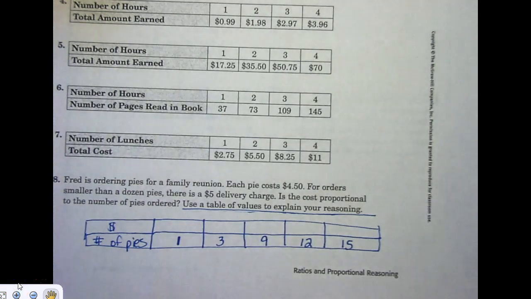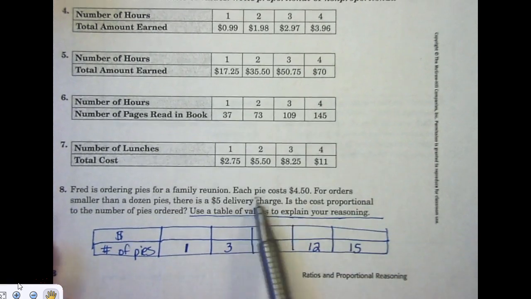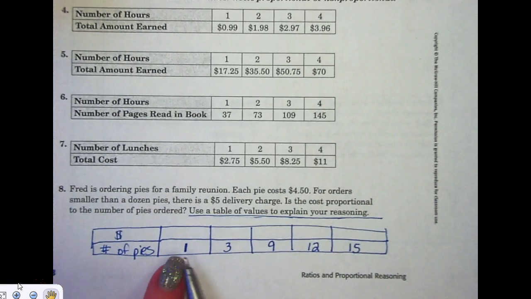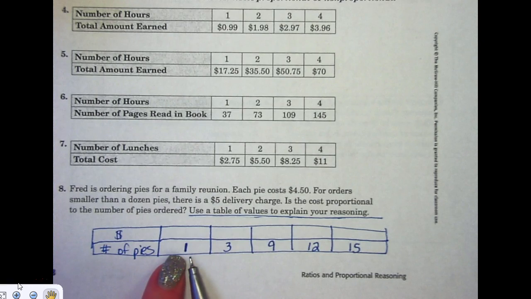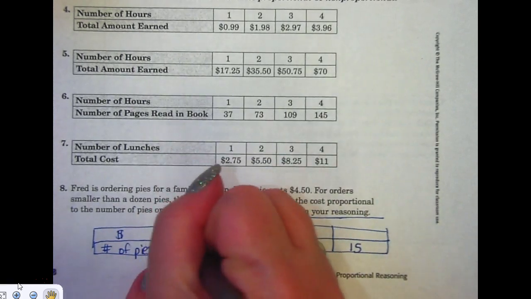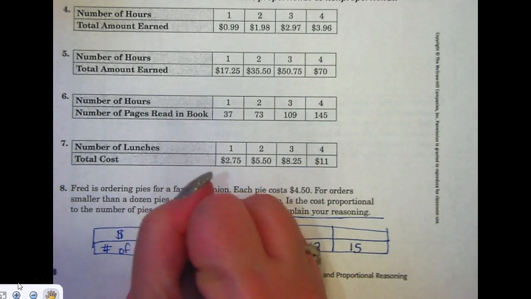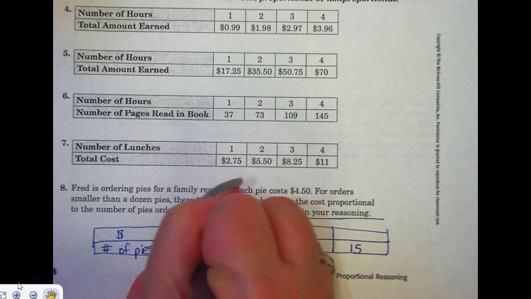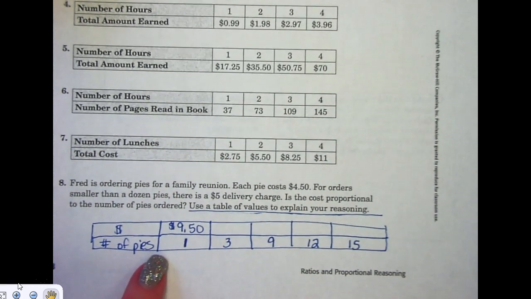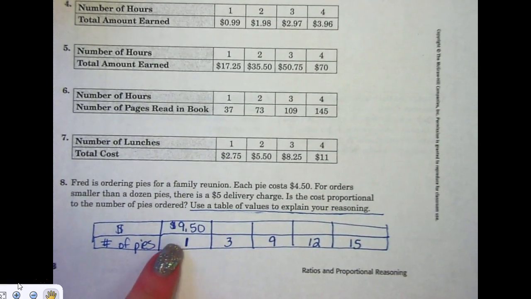All right, so we really got to think about what this means as we fill this chart in. So each pie costs $4.50. So this first pie is $4.50. Am I going to have to pay a delivery charge? How much delivery charge? So that makes, if I just order one and they deliver it, that means I'm paying $9.50. So that's my unit rate.